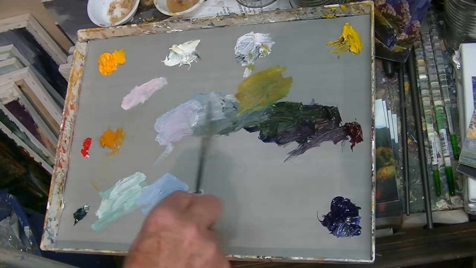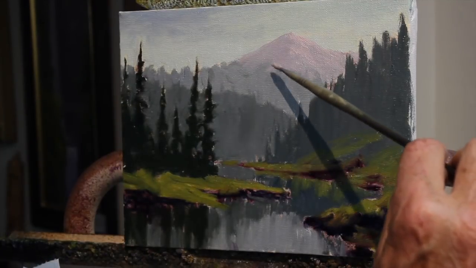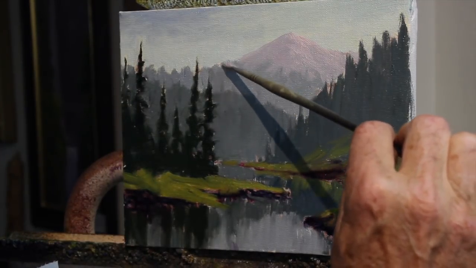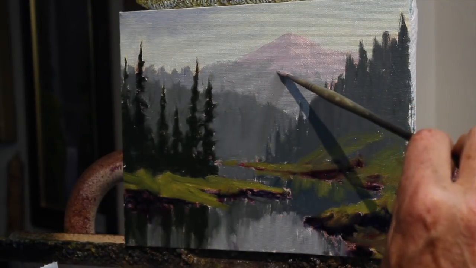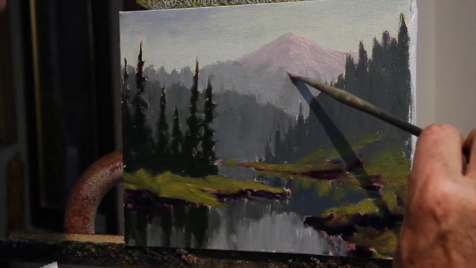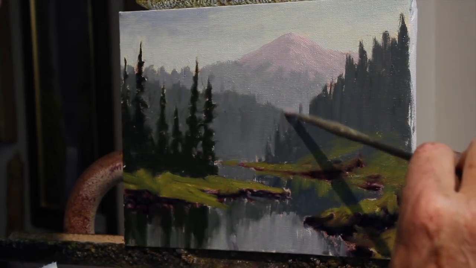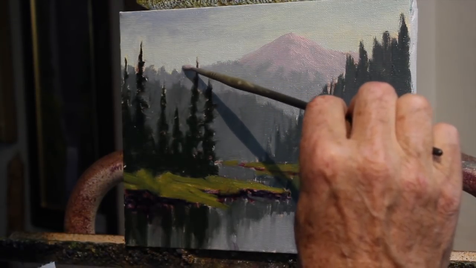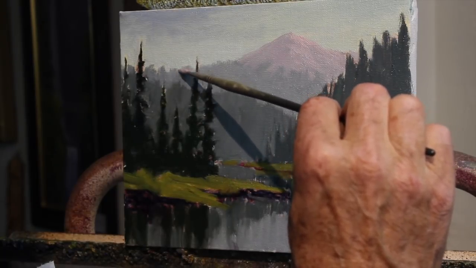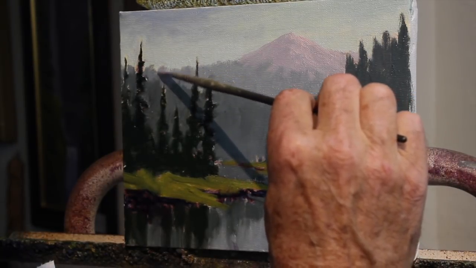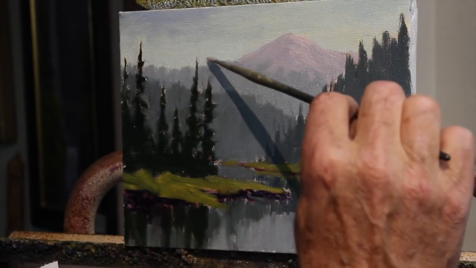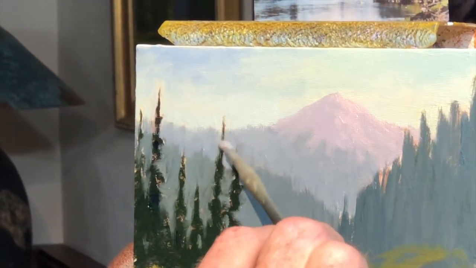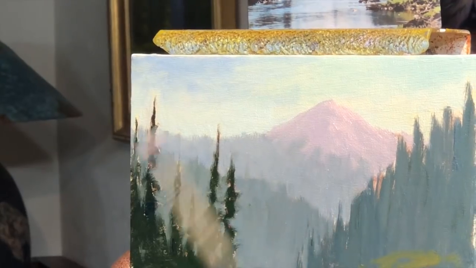So now what I've got to do is find this color, and now that I've got that shape in, I think I'm going to do a lot of little vertical brush strokes with this. And just let the little hairs of the brush kind of convince the viewer that I've painted trees. I haven't painted any trees. I'm just creating the illusion of trees.